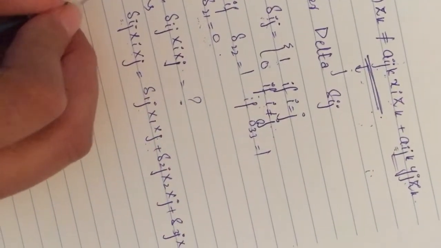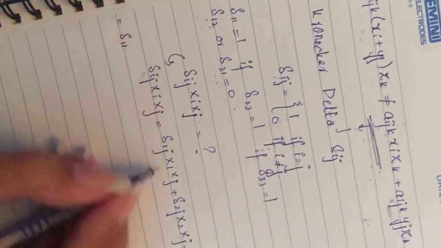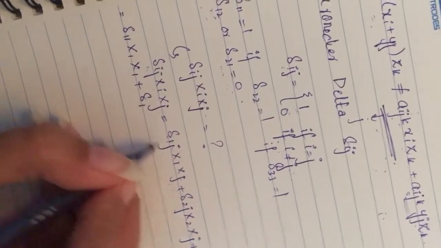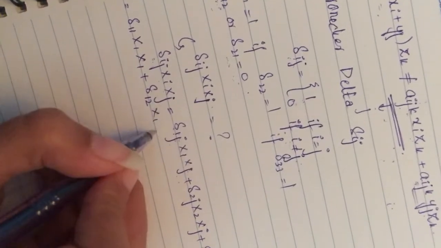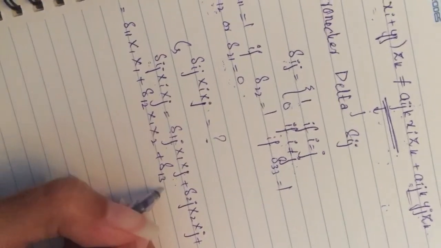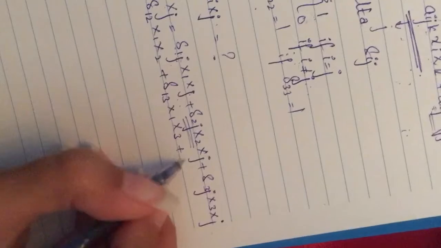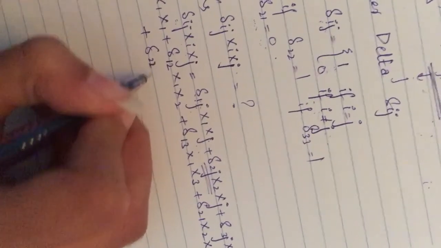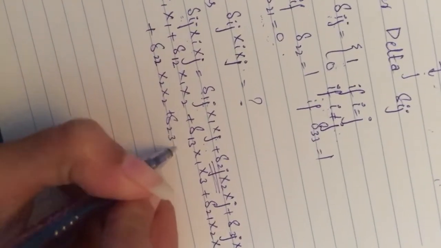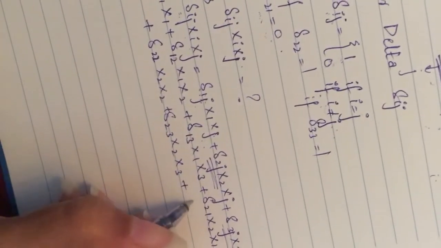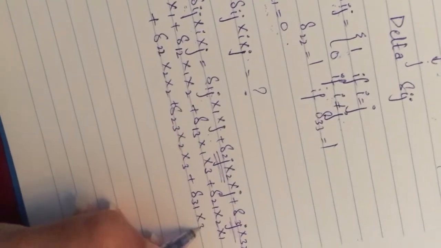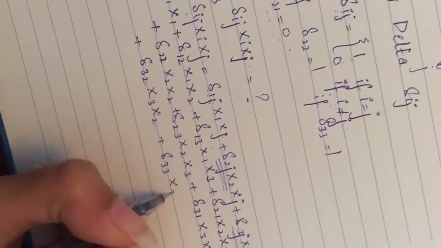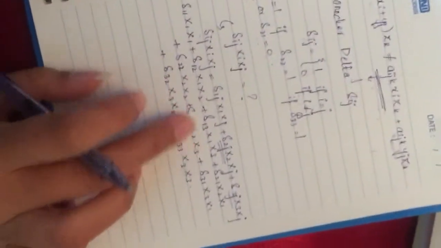So this result is del 11 x_1 x_1 plus del 12 x_1 x_2 plus del 13 x_1 x_3. Now expanding the next term, del 21 x_2 x_1 plus del 22 x_2 x_2 plus del 23 x_2 x_3, plus, expanding this term, del 31 x_3 x_1 plus del 32 x_3 x_2 plus del 33 x_3 x_3. So these are the expanded form of this term.